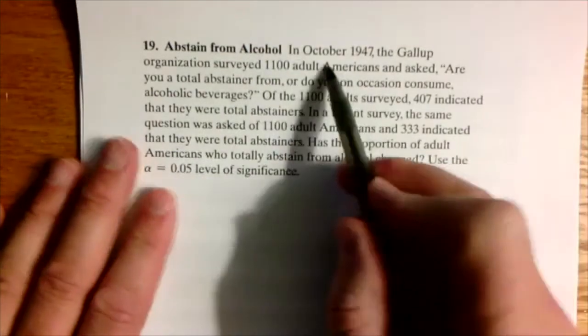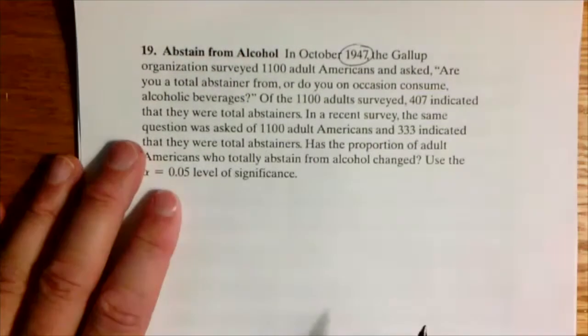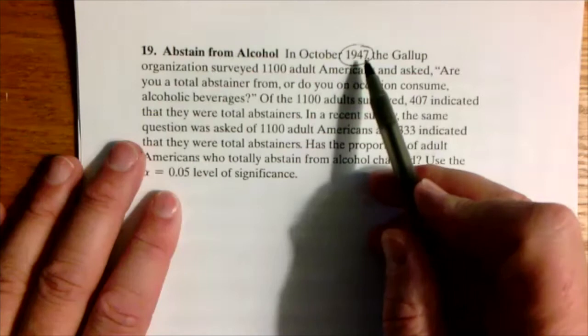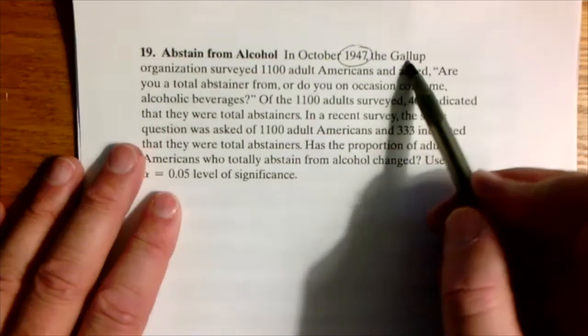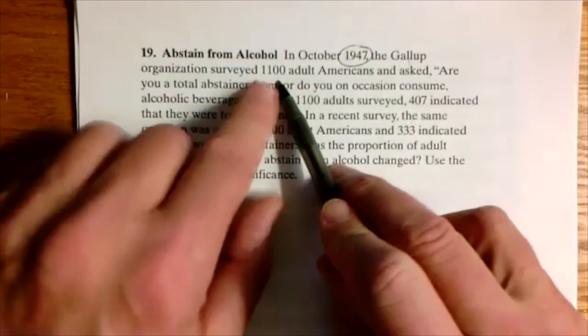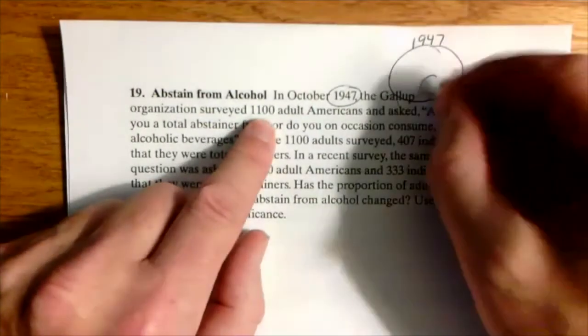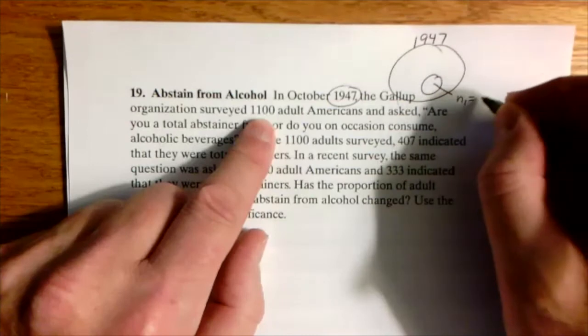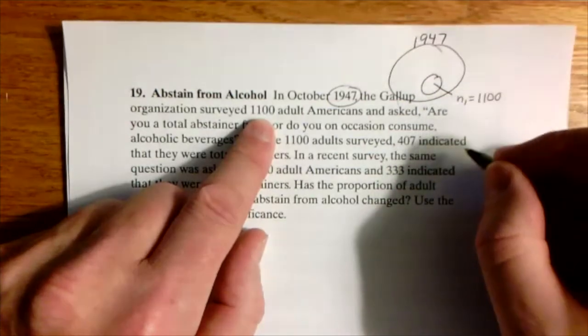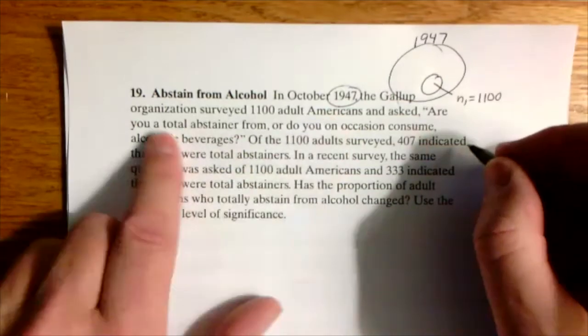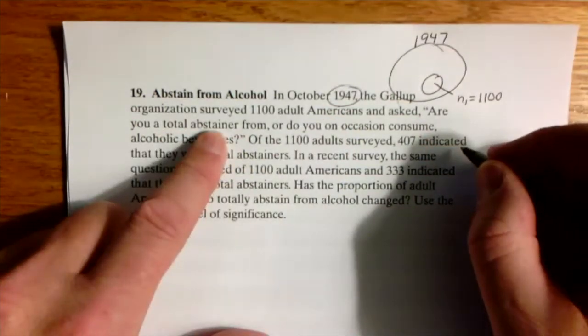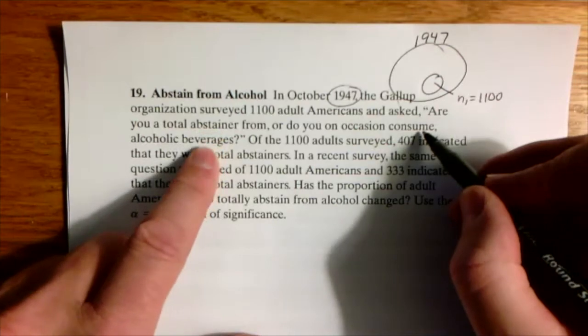Abstain from alcohol. In October 1947, so way back when, World War II ended in, I think, 45, and then a couple of years after that, the Gallup organization was around back then, and they surveyed 1,100 adult Americans and asked, are you a total abstainer, or do you on occasion consume alcoholic beverages?